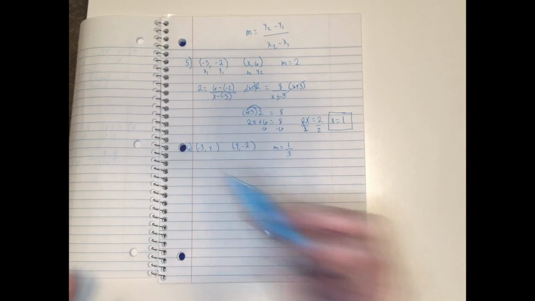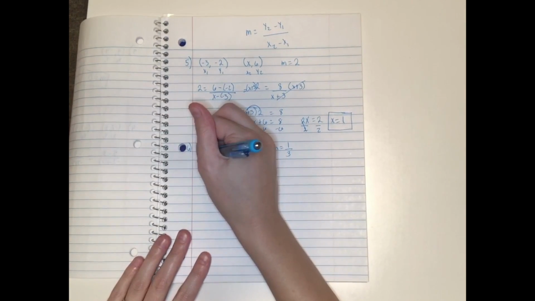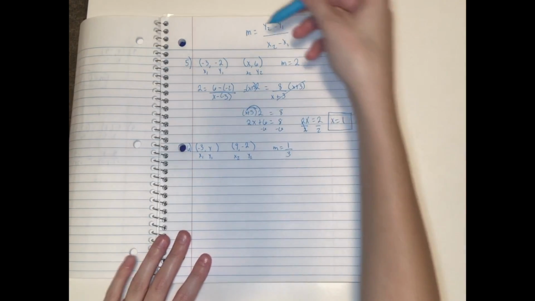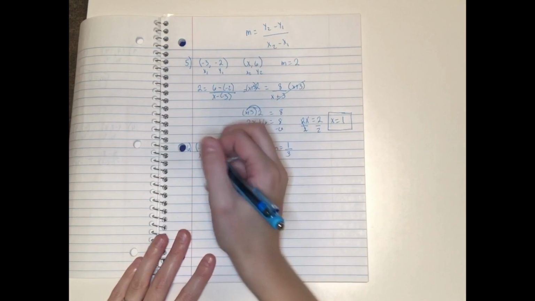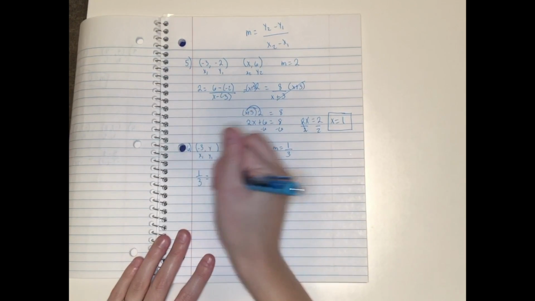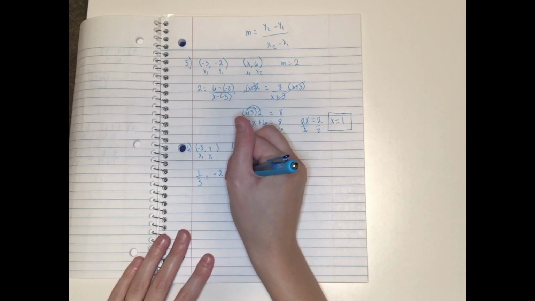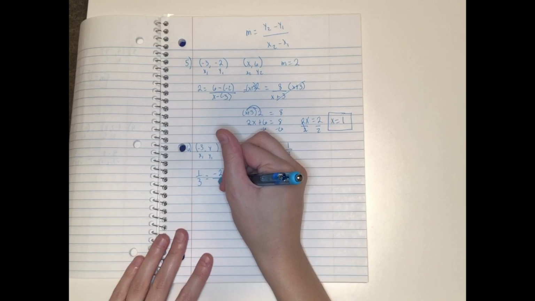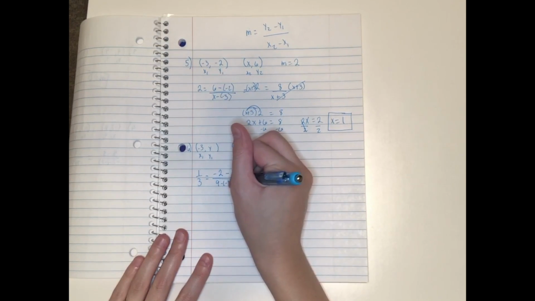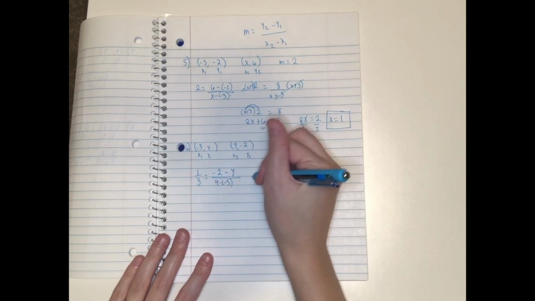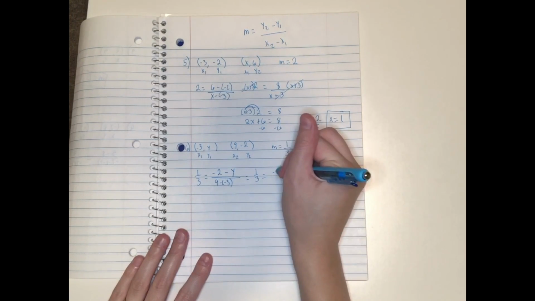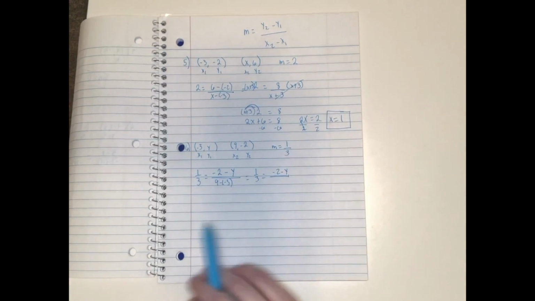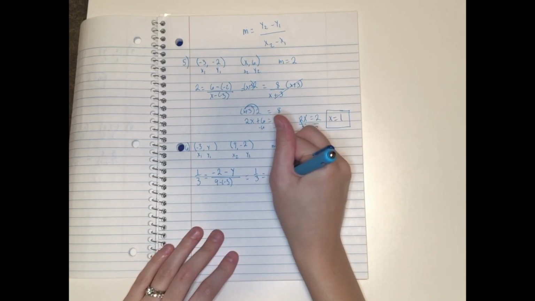Just this case, we're looking for a y now instead of an x. Same thing though, I always want to see you label them x1, y1, x2, y2. Our formula is of course this. So we're going to say m, which is 1/3, equals y2, which is negative 2, minus y1, which in this case is y, over x2 minus x1. Of course, simplify it. Now we have 1/3 equals negative 2 minus y over 9 minus negative 3 becomes plus 3. So 9 plus 3 is 12.